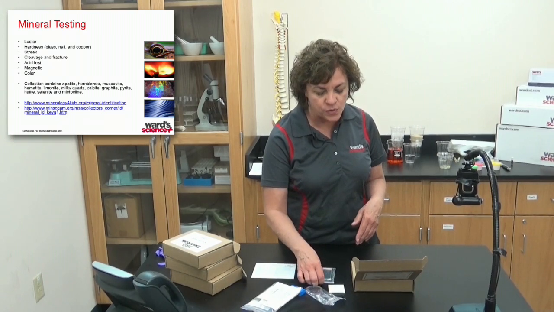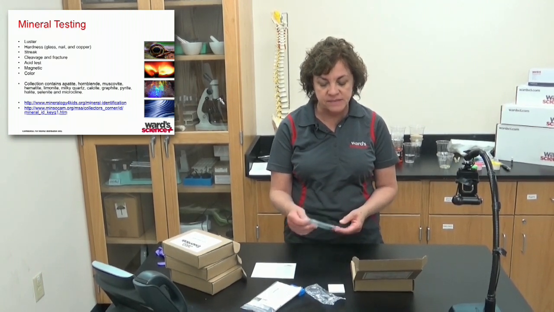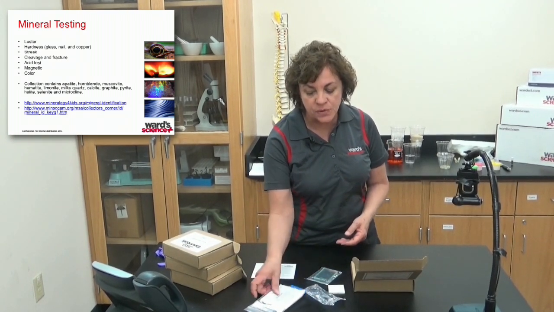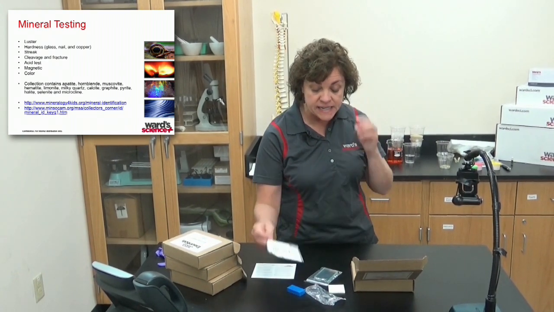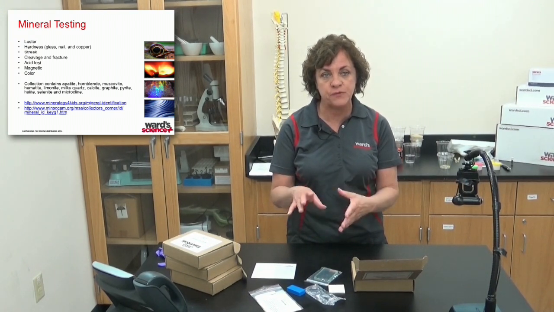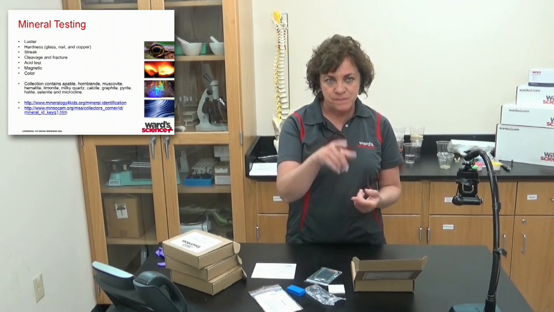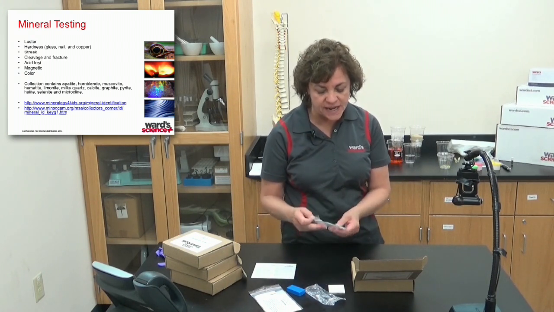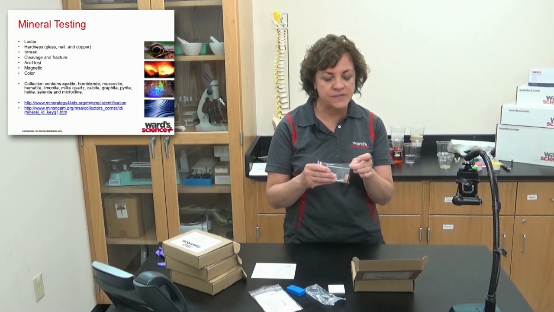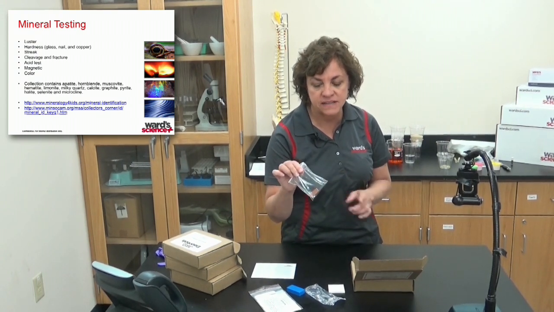Let me read through these, and we'll go to the next slide and talk about them in a little more detail. The second one is hardness, and what we're going to be using to identify minerals today is our Ward's Rock and Mineral Test Kit, and it has all of the supplies that we're going to use, except for one that I'll explain in a minute, in this list. So luster, hardness, and for hardness we have copper, a nail, and a glass plate.